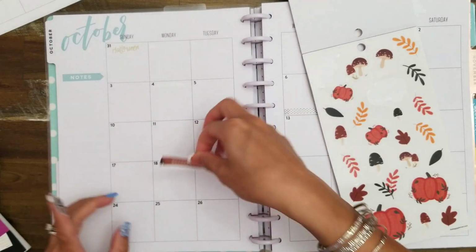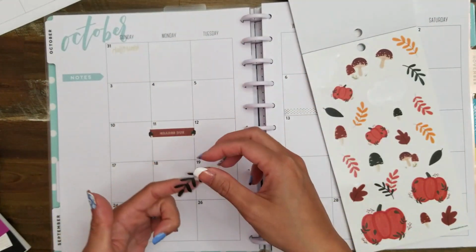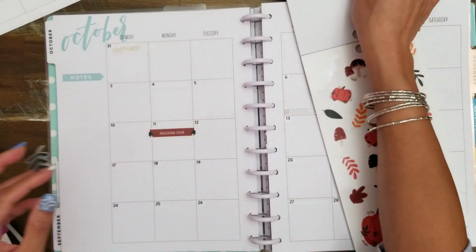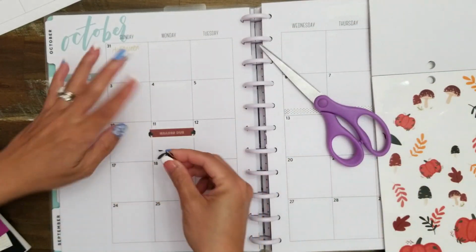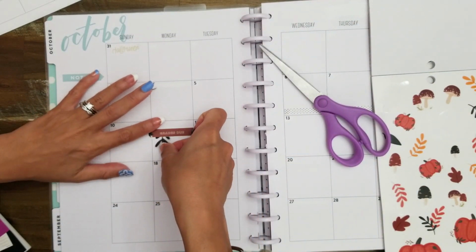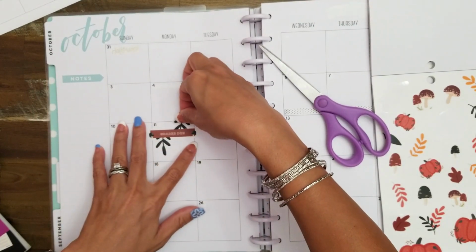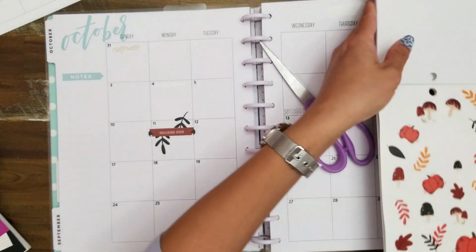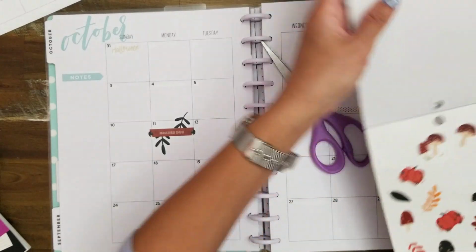Grades are due on the 11th, right here. And I'm gonna cut this. The grades due is a paper sticker, so I'm layering the clear sticker right on top of it. So cute. Okay, so the spring schedule is due here.